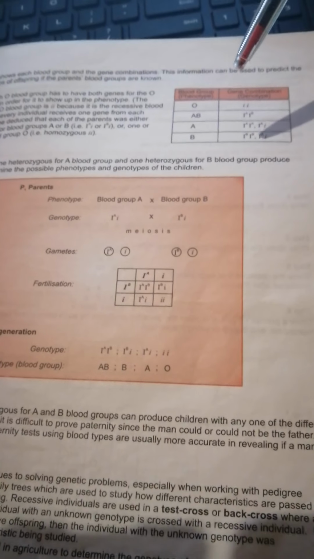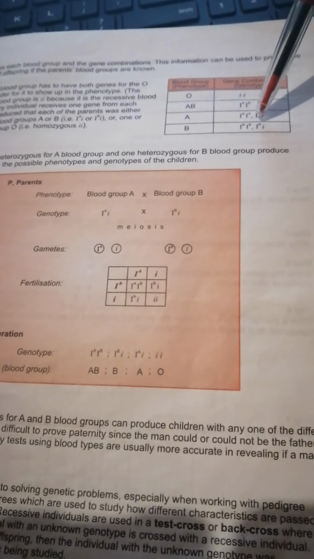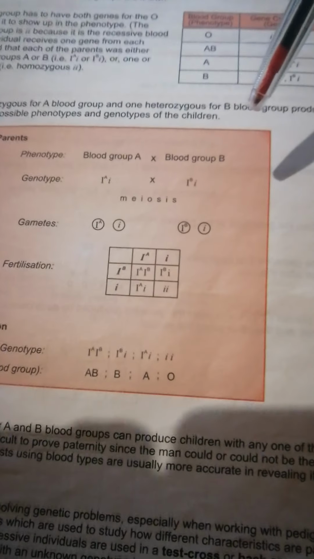We are going to use the second one, because here they say that this person is heterozygous for blood A. The genotype for a heterozygous blood group A is the capital letter I to the power A and a small letter i. Now, the second parent is heterozygous for blood group B.